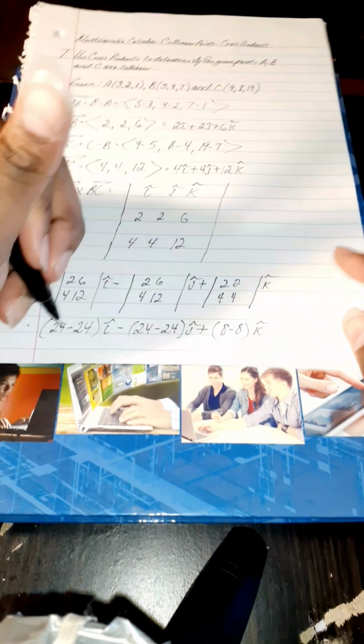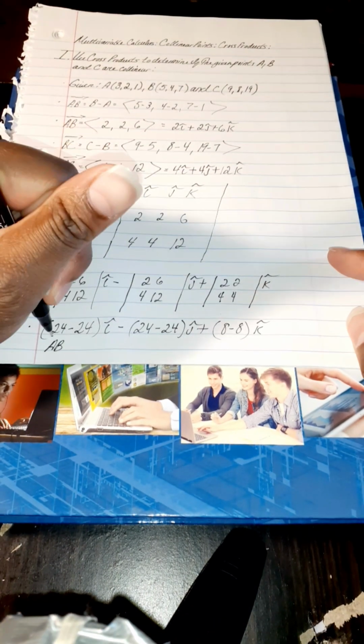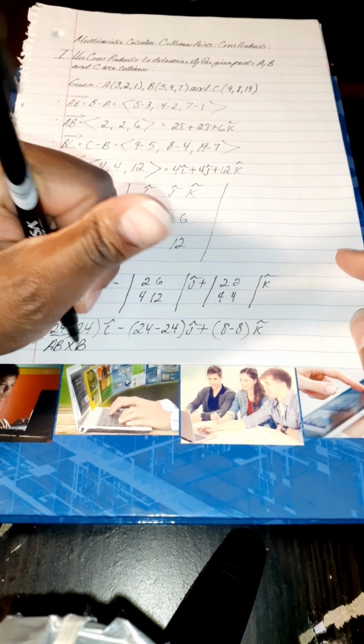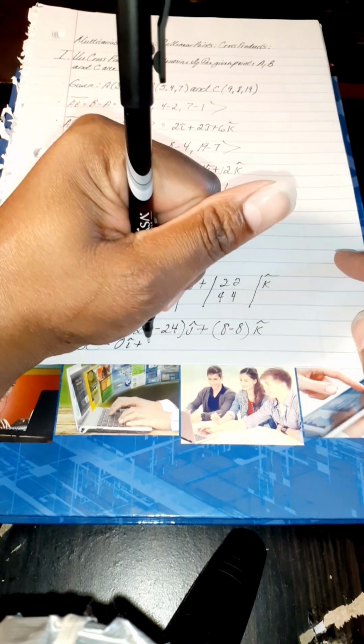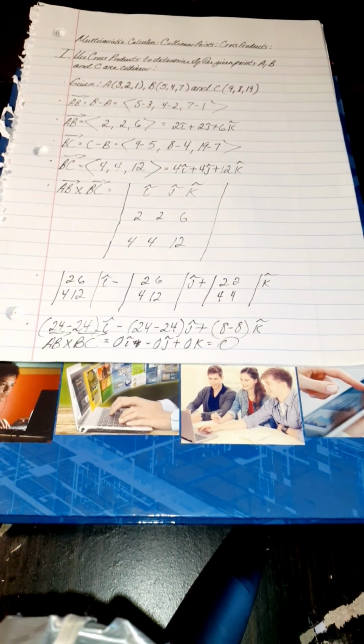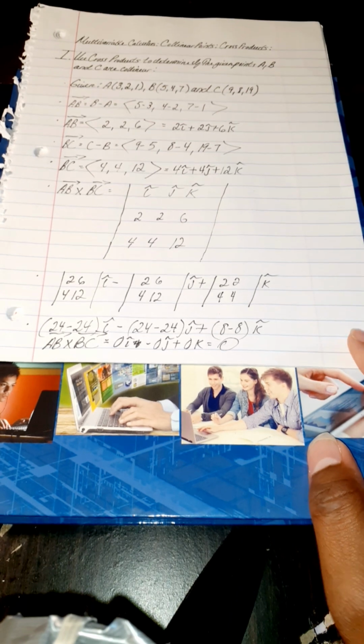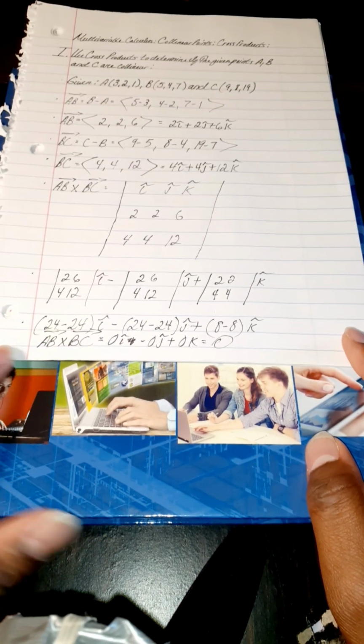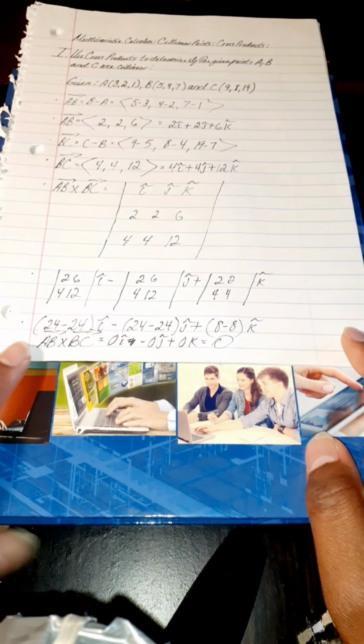Okay, so clearly here, the cross product of the two vectors AB and BC is going to be 0i plus minus 0j plus 0k, which is obviously 0. Now we know that the points are collinear if the cross product of these two vectors AB and BC is 0, which it is. Okay, so that means that the 3 points that they gave us are collinear.